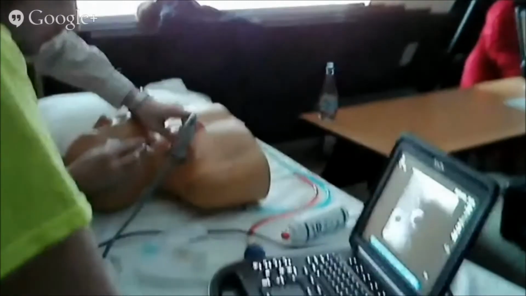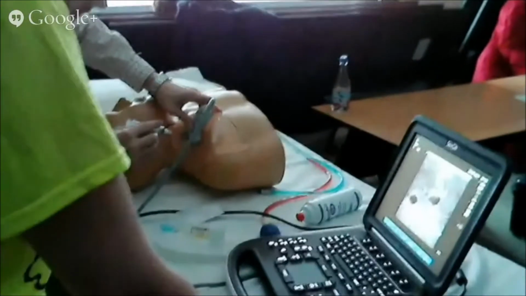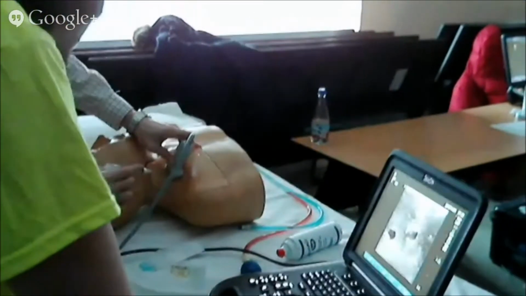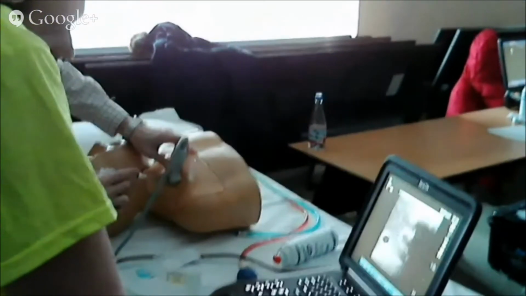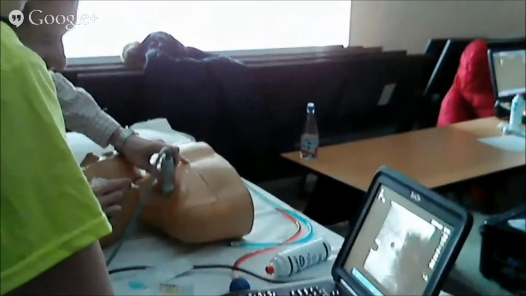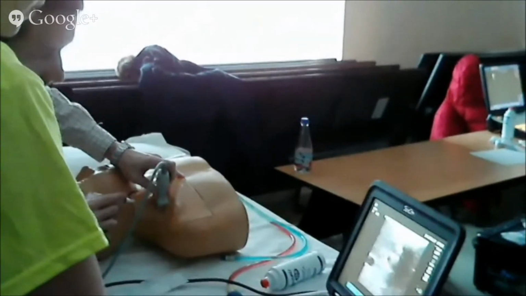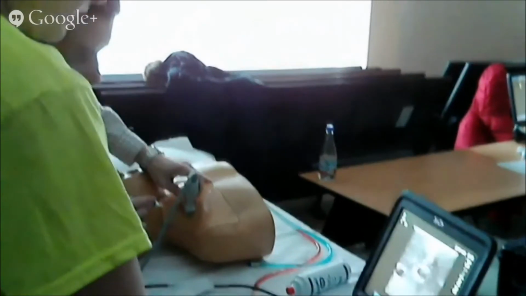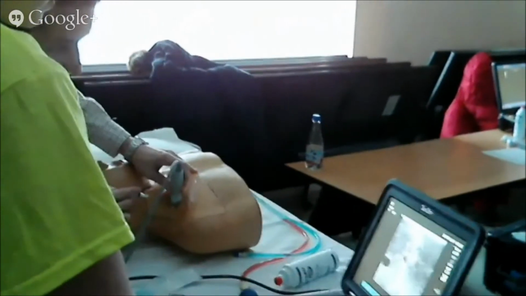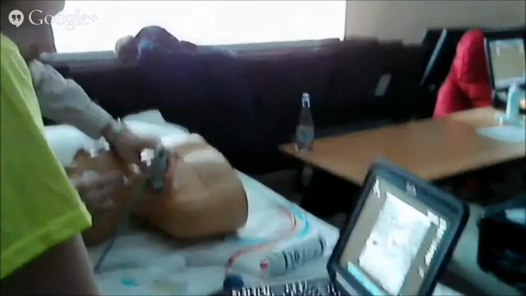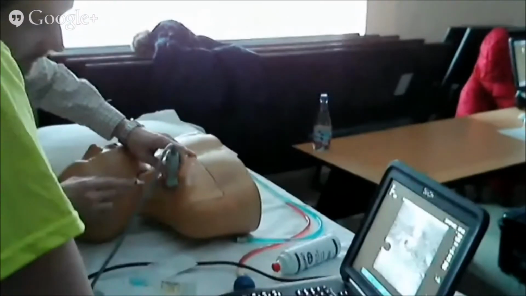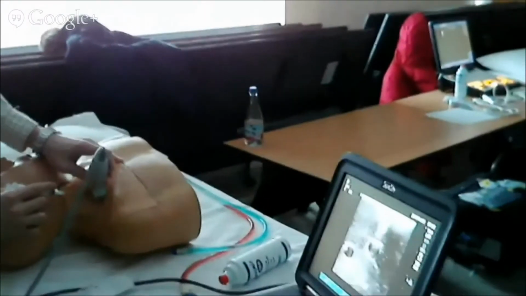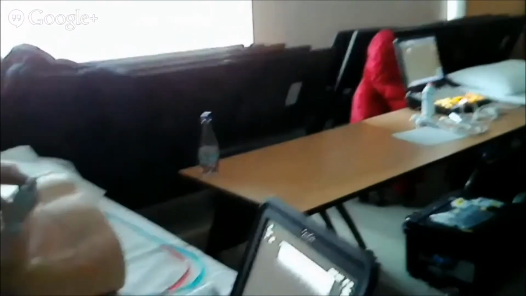Is this the left kidney? I think it might be. Just come back. If you're not sure, you can always try longitudinal.